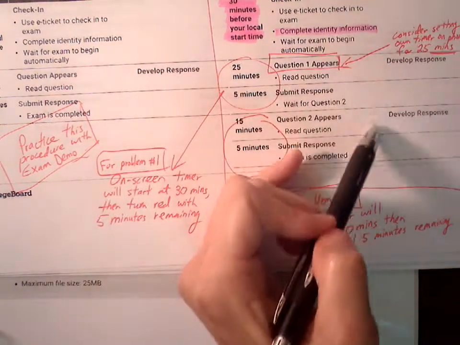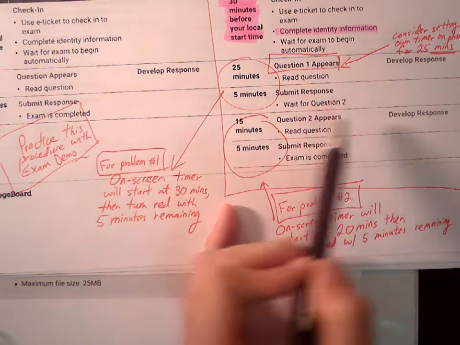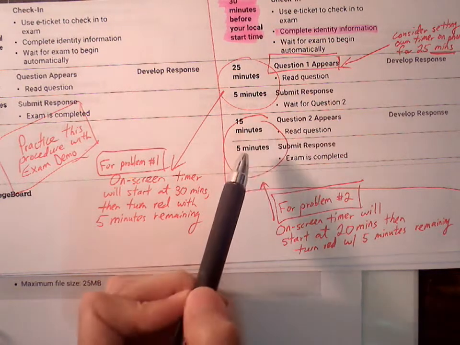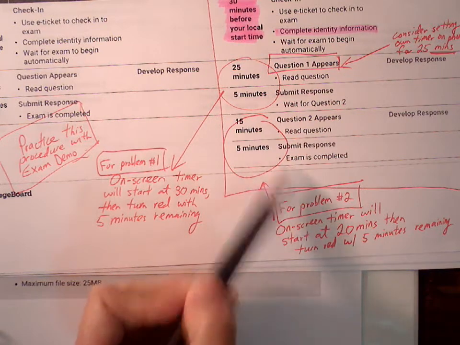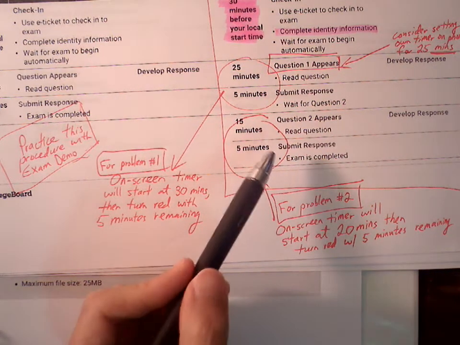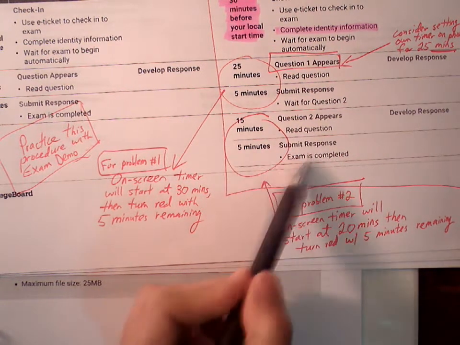I would consider setting a timer for 15 minutes for question 2. That way, when 15 minutes run out, you'll know 5 minutes remaining, and then you're going to be submitting your response to the web page in this allotted time.